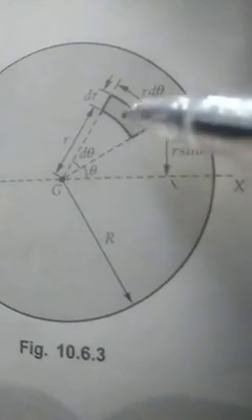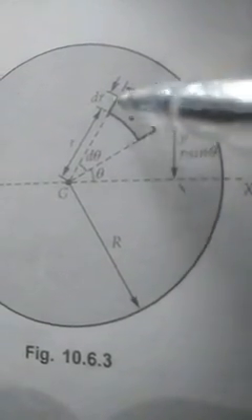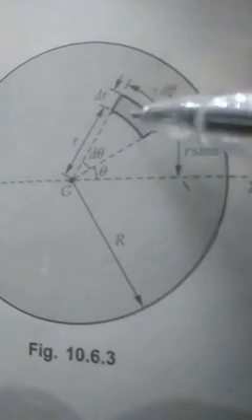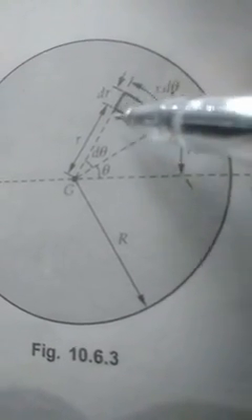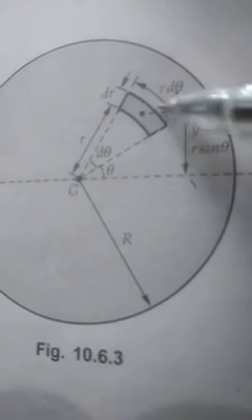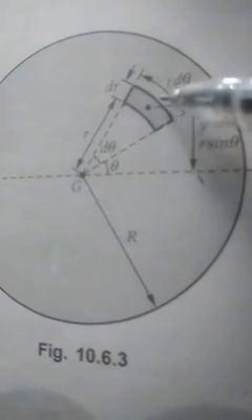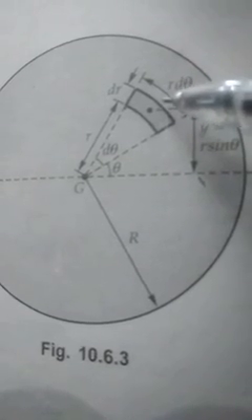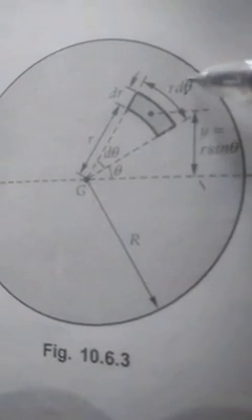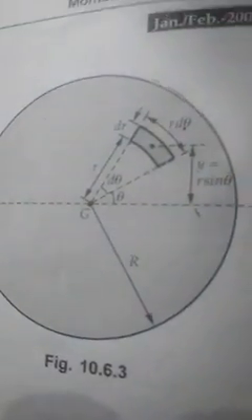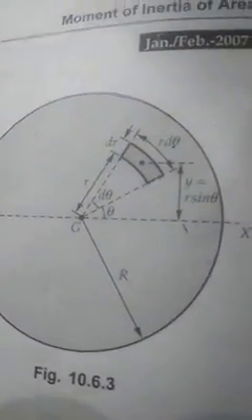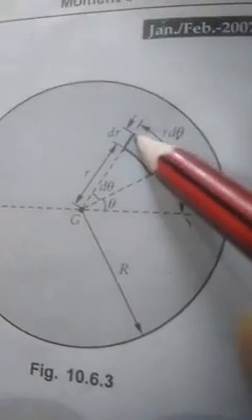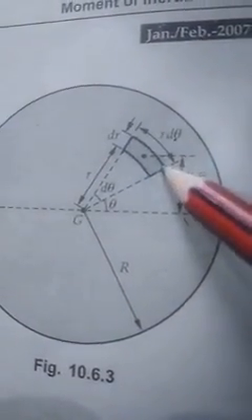Now for the elemental area, you know this is the width, and you should know the length. The length is the arc length, from here to here.